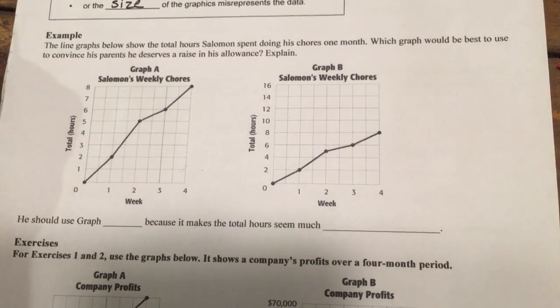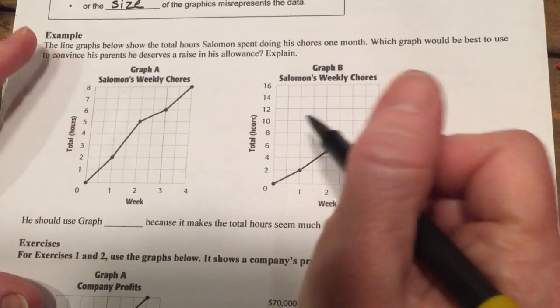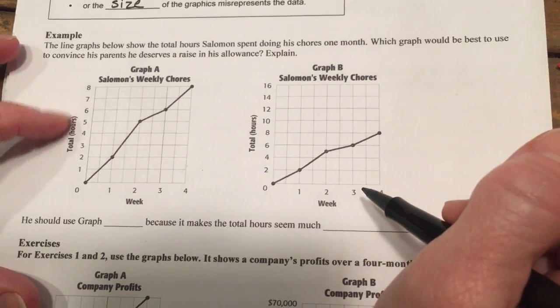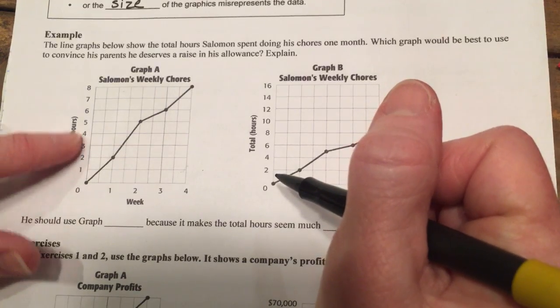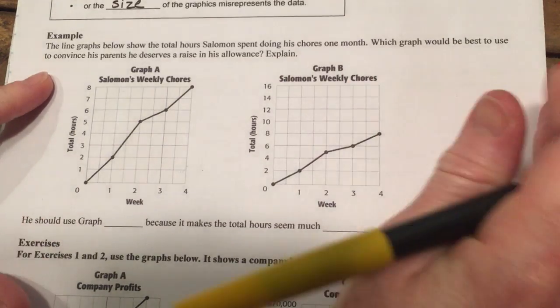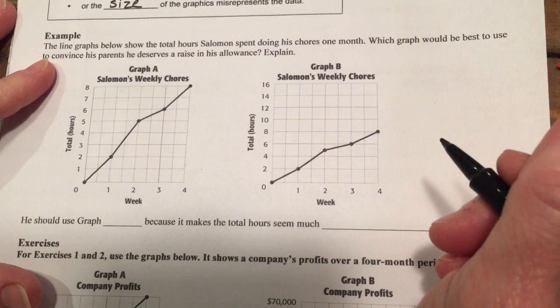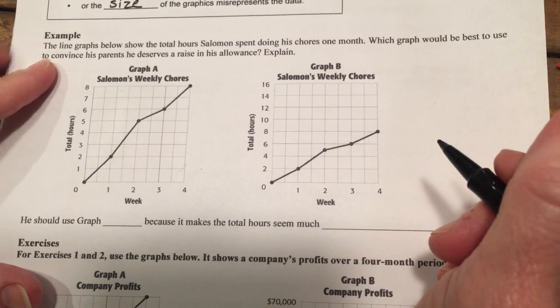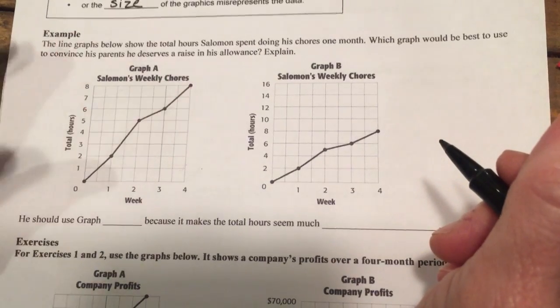The line graphs below show the total hours Solomon spent doing his chores in 1 month. Which graph would be best to use to convince his parents he deserves a raise in his allowance? Explain. We can see both of these have a title, Solomon's Weekly Chores. They both have their axes labeled: this is total hours, this is the week. The intervals look like they're all the same; this one is going up by 1, this one is going up by 2s. But if you're trying to convince your parents that you do a lot of work around the house and deserve a raise, it looks like in graph A that, man, he is doing a lot of chores. Look how high that graph goes.